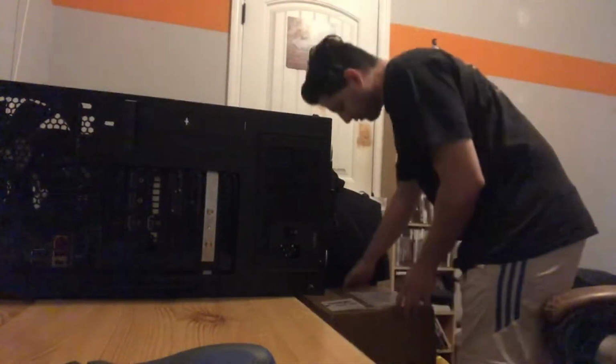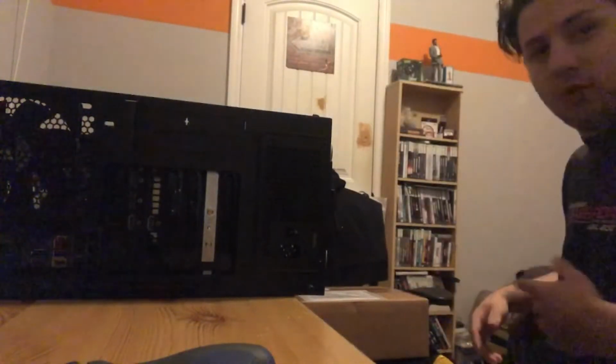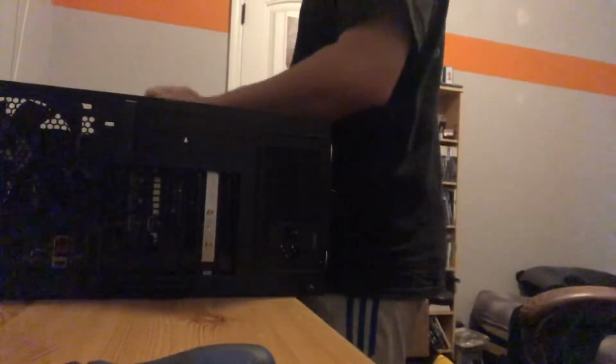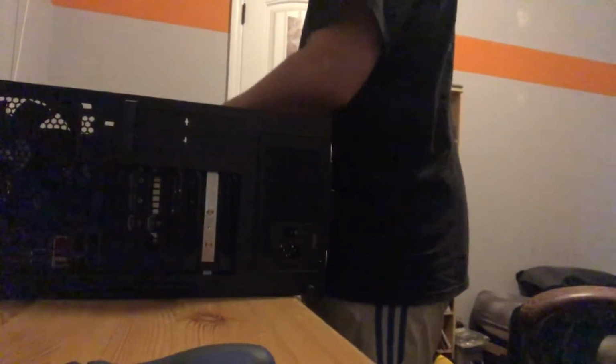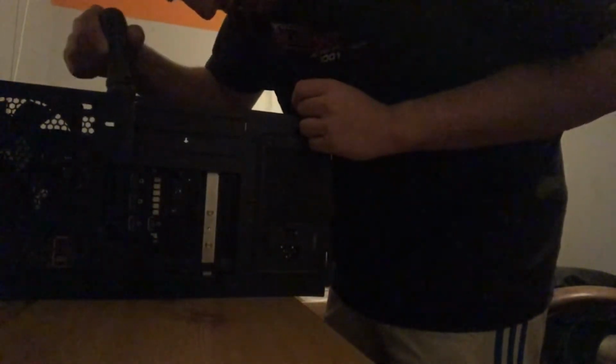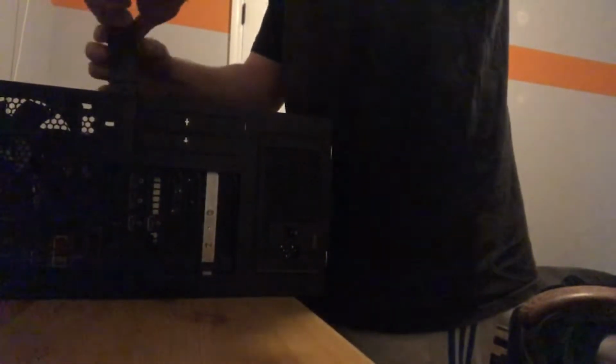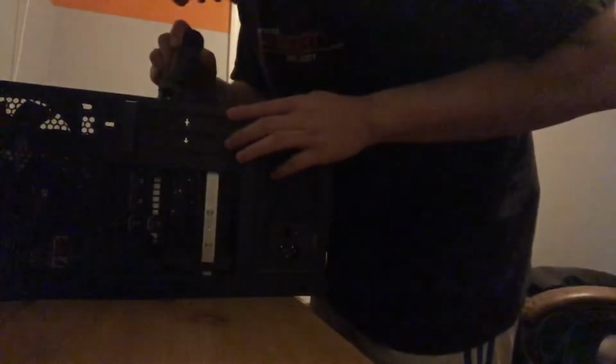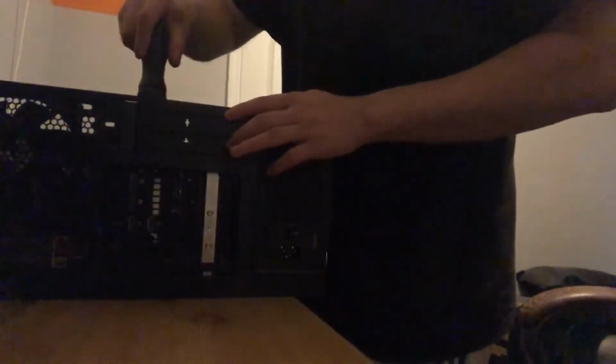Turns out that either in shipping or in their shop, the box with the graphics card in it was dropped on the corner, and it bent the metal bracket that slots into the PCIe cover slot, which you can see me unscrewing now. This caused quite the confusion.